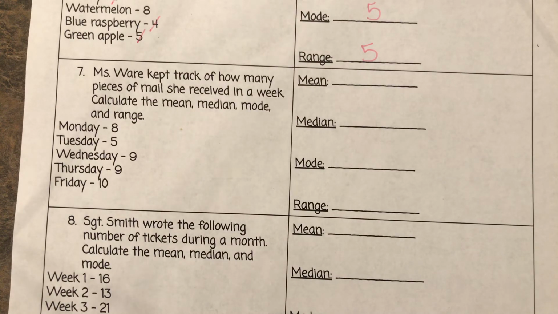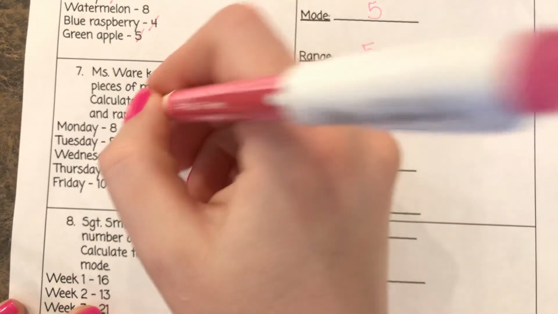All right, 7, Miss Ware kept track of how many pieces of mail she received in 1 week. All right, so let's put our numbers in order.